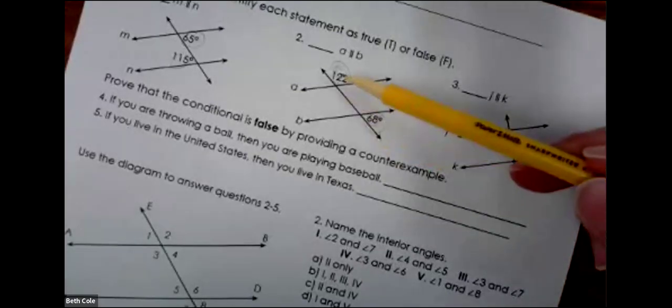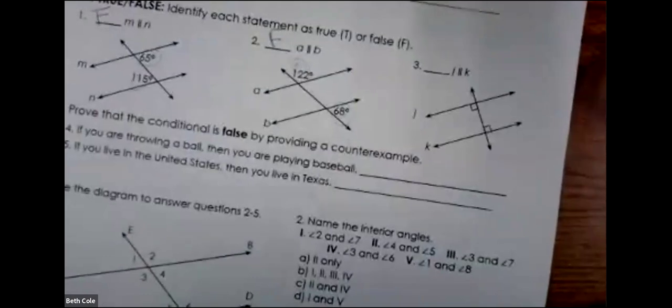All right, how about these ones? Are they parallel? Well, these are same side. Good. Same side exterior should add up to 180. If you add these, you're going to get 190. So what's the answer? False. If they added up to 180, it would be true. But if you add those together, you're not going to get 180. That one was really tricky.